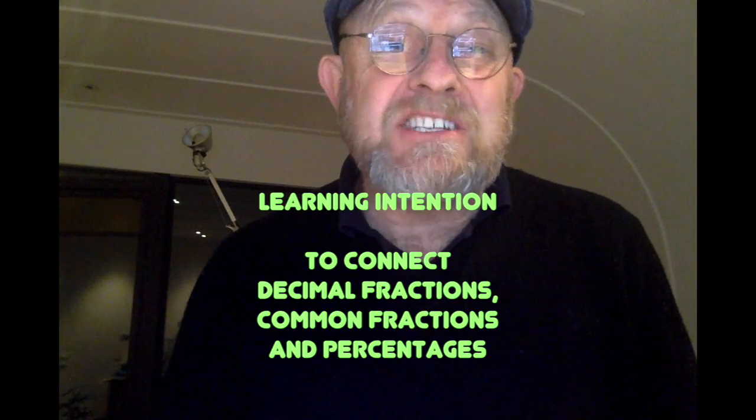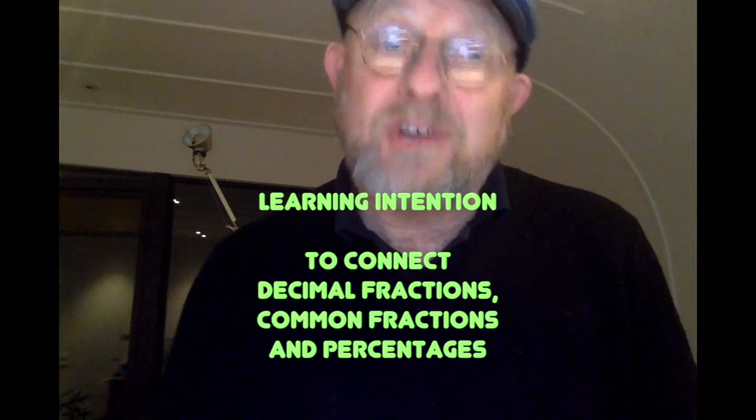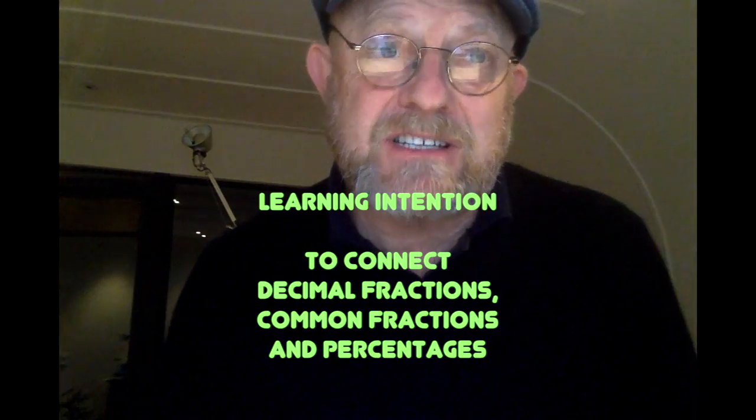And our learning intention is we are learning to connect decimal fractions, common fractions, and percentages. And we'll know that we've done this if we can construct a hundreds grid and apply the relevant fractions to it. If you can understand and interchange different fractional amounts. If you can create your own design and accurately follow specifications or directions.